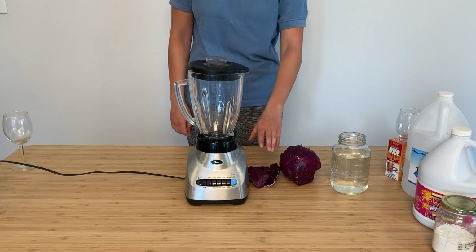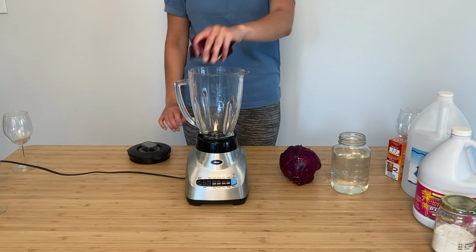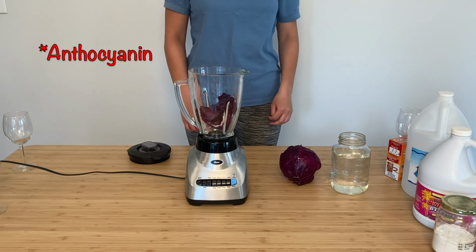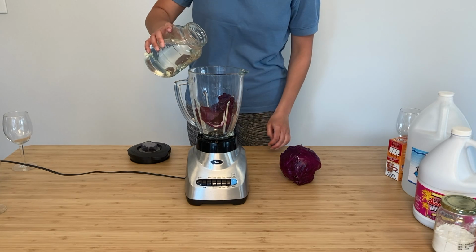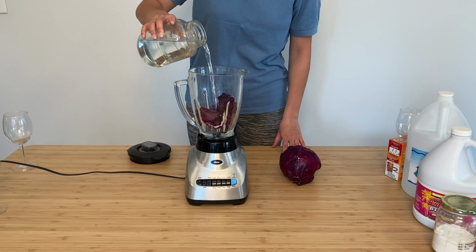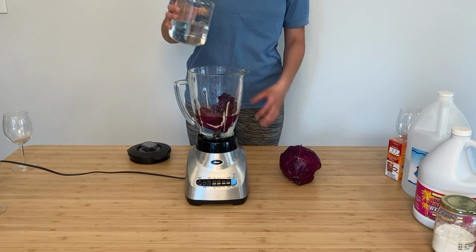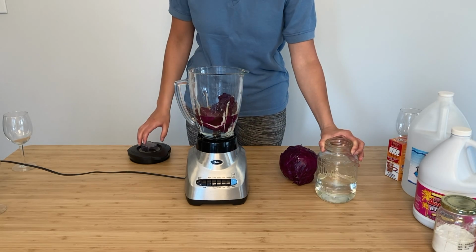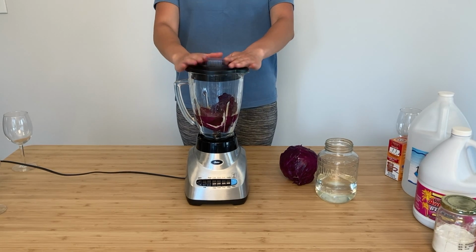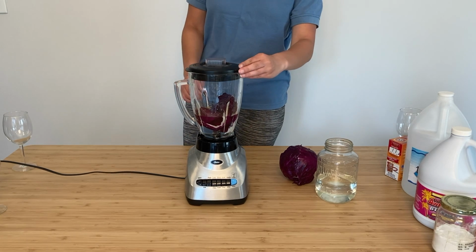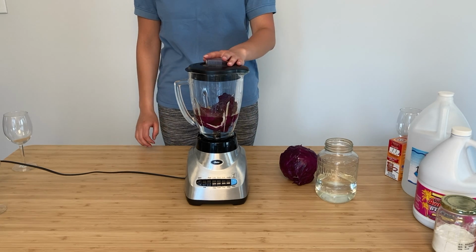So first you'll want to take 1 or 2 red cabbage leaves. Red cabbage is a natural indicator of pH because it contains the chemical anthocyanin, which changes colors based on how acidic or how basic a substance is. Next, you'll want to add some water to it. Just regular tap water is fine. And you'll want to add enough water so that you can just submerge it. Ask an adult to help you out with the blender, and you want to pulse it until the cabbage is all chopped up and almost liquid.